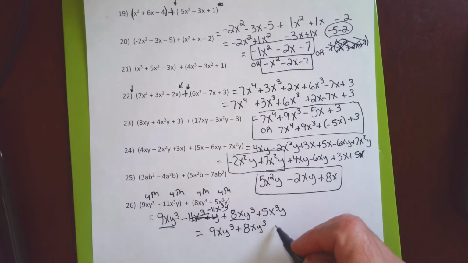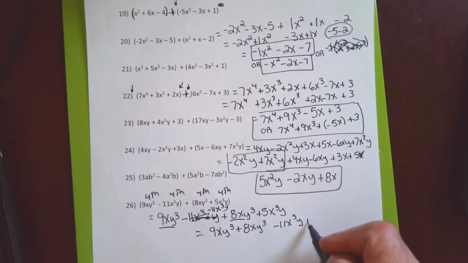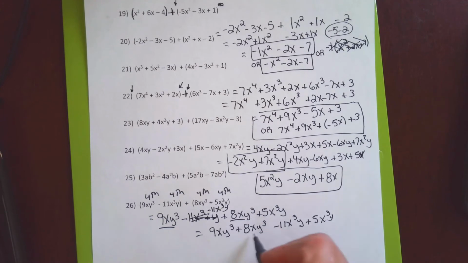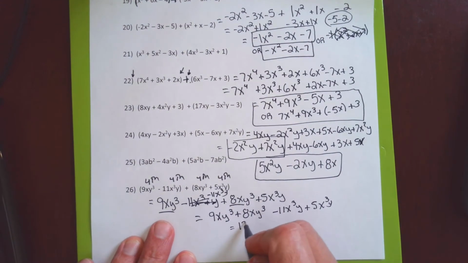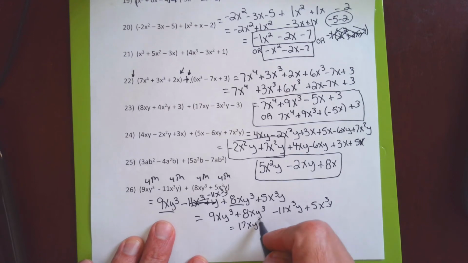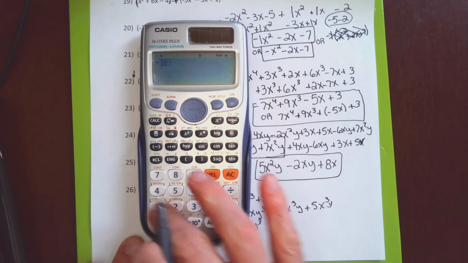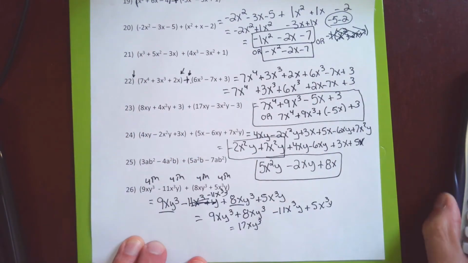The last set of like terms are the minus 11x cubed y plus 5x cubed y. When I combine the first pair, I just add the 9 and 8 and get 17. I leave the xy cubed. I wrote it first because it's positive. And then the second, I'm going to do minus 11 plus 5 and get minus 6x cubed y.